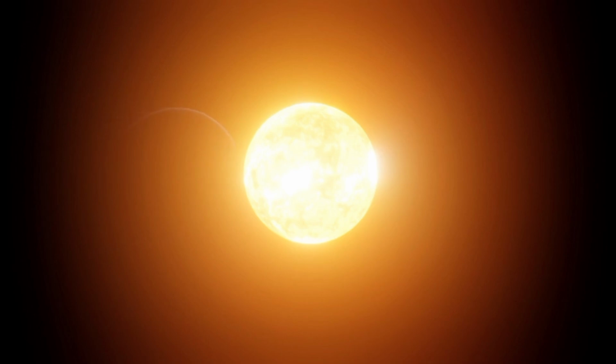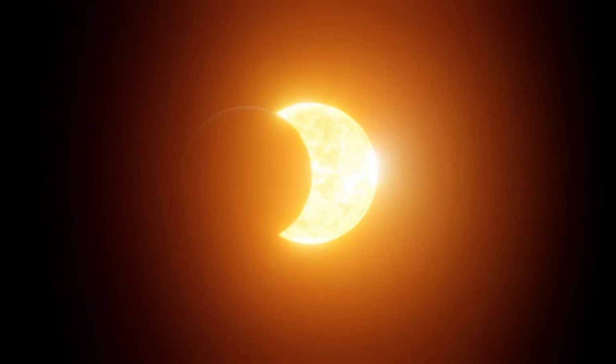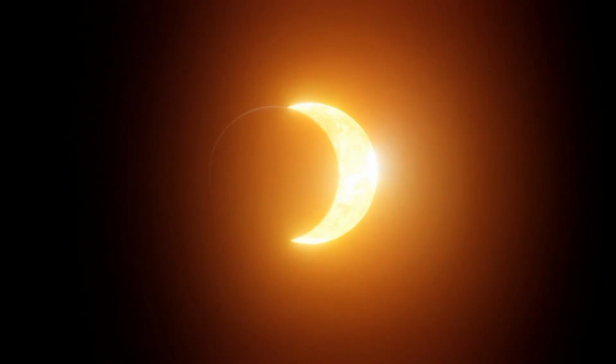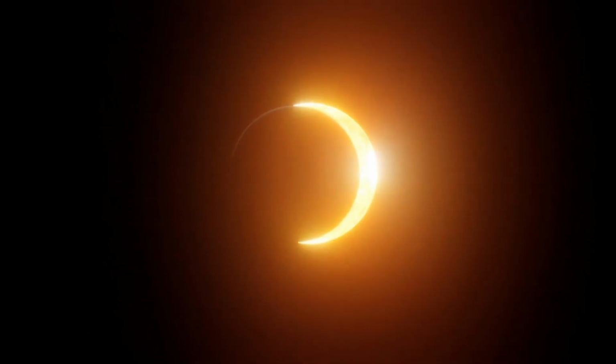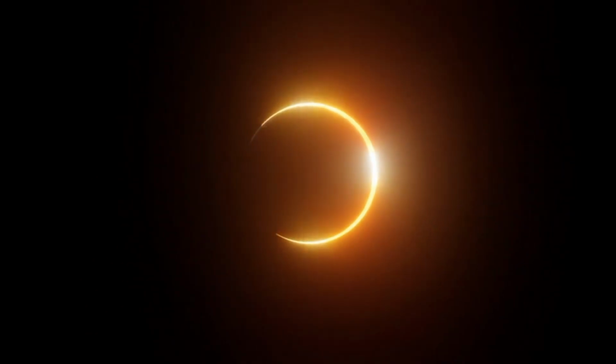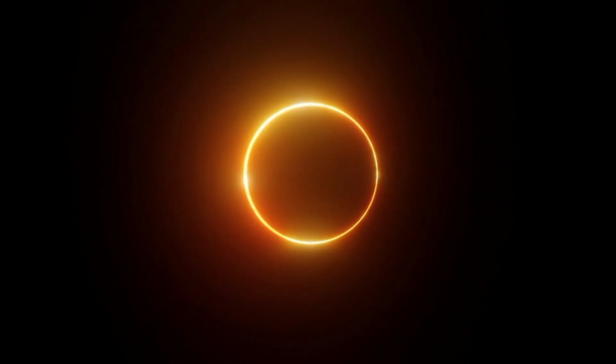And last outline of this topic is types of solar eclipse. So there are three types of solar eclipse. These include total solar eclipse, partial solar eclipse, and annular solar eclipse. So let's start with total solar eclipse.